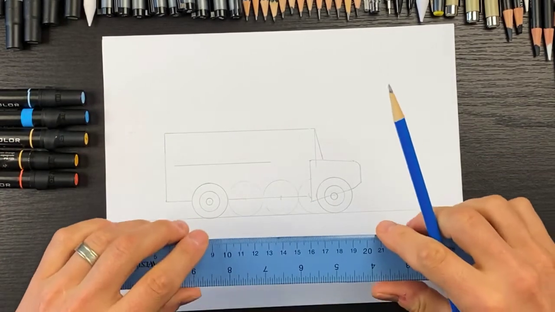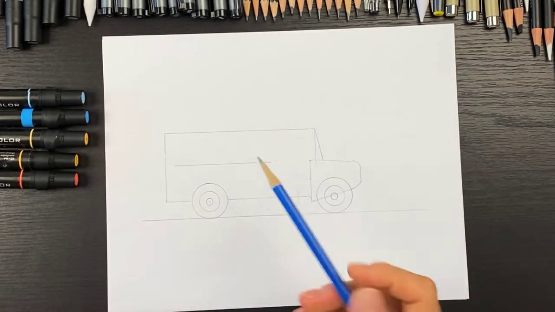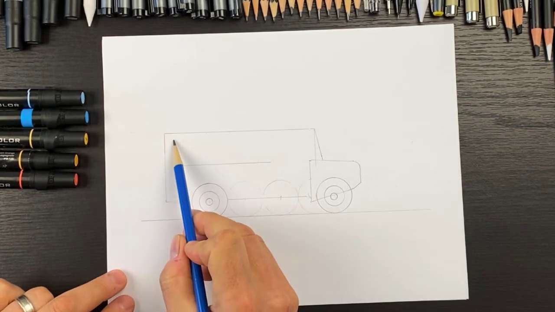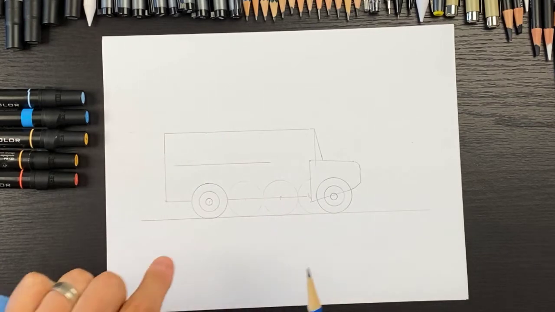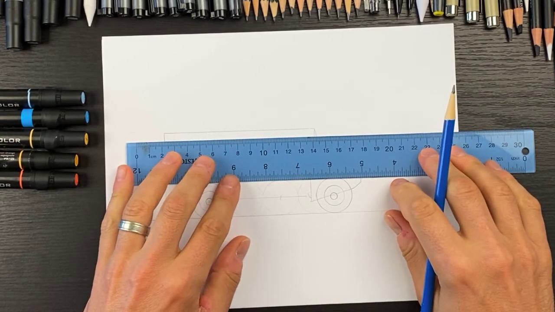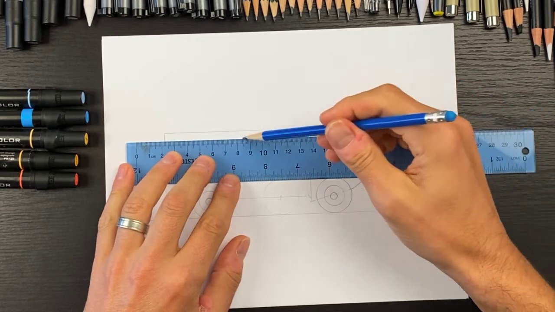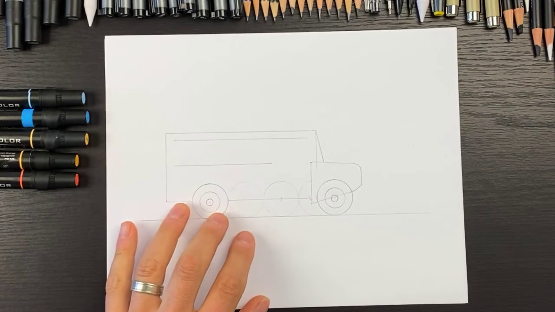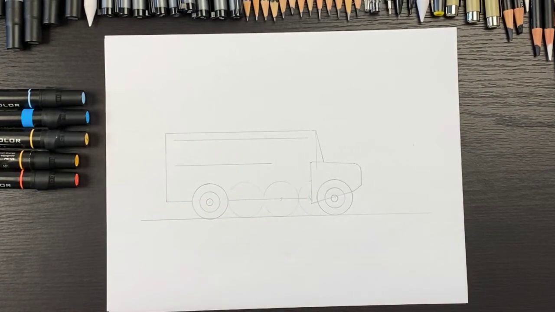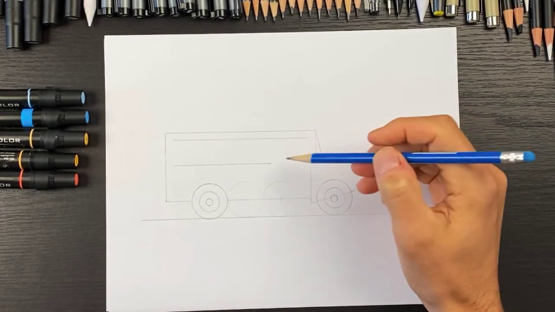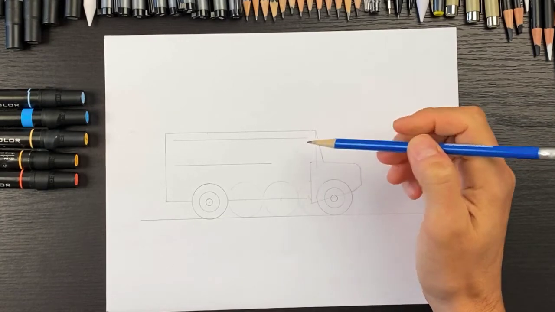Okay, and then the next thing I'm gonna do is I'm gonna draw a line at the top and just a little bit lower than the roof of our school bus. So again, I'm gonna draw a parallel line here, and we'll just run this all the way across. Now you notice I'm not pressing super hard because I'm gonna erase a few lines. Okay, so let's get our door in place before we start with the windows, because the door is gonna take up a big portion here.